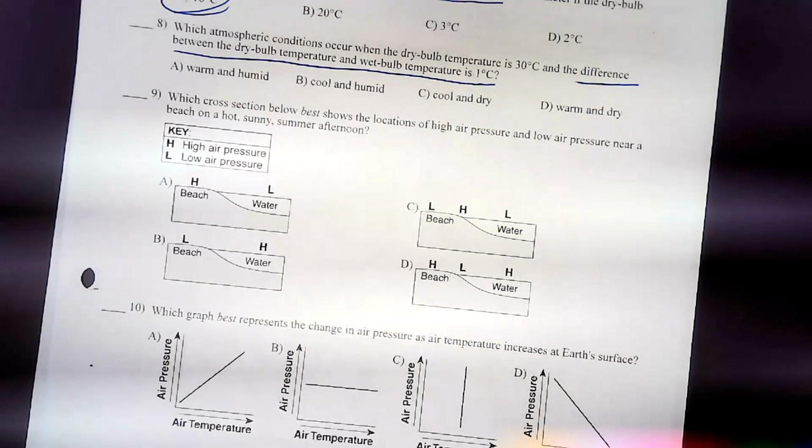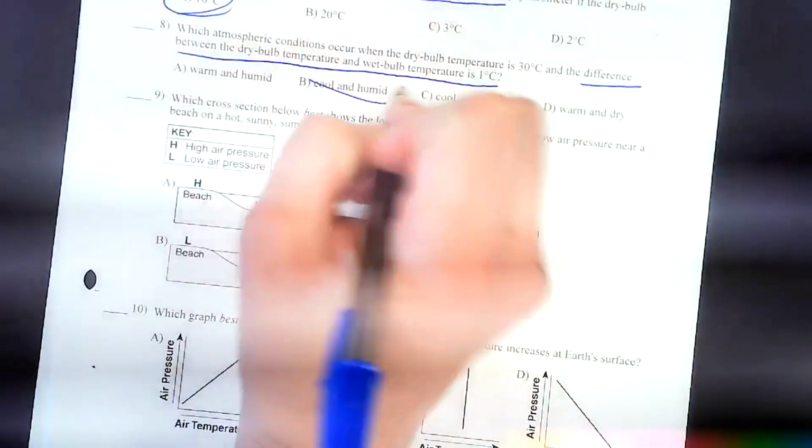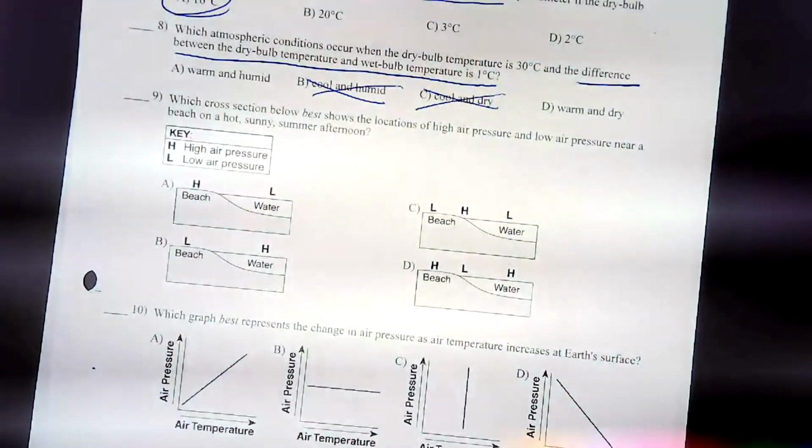So what should you have done to figure out if 30 was warm or cool? We learned how to convert them. Some of you might have looked up online, which is basically doing the same thing, just not using the reference table. 30 Celsius is what, 86 degrees? Yeah, 86. Is that warm or cool? That's warm. In no world, even if you're used to 80, is 80 ever considered cool? So it is not the two cool answers.